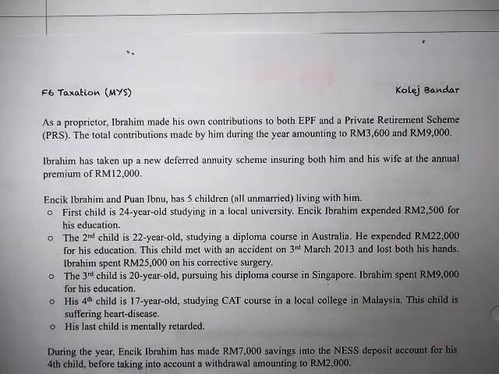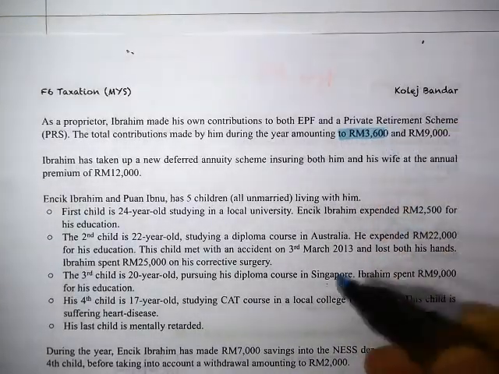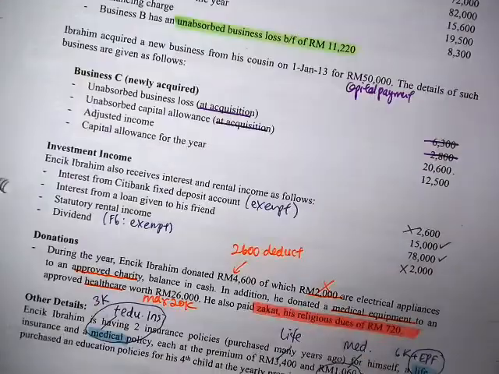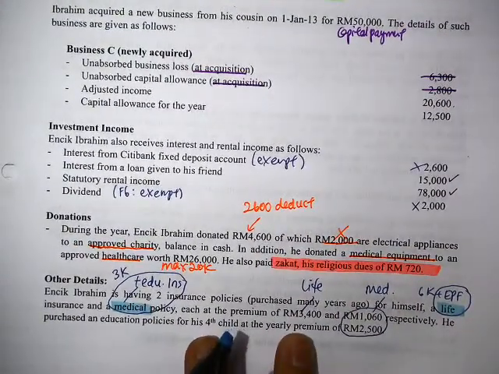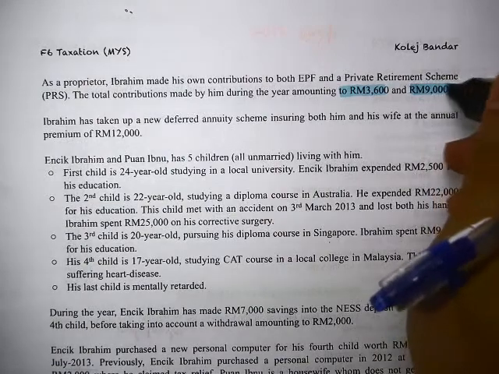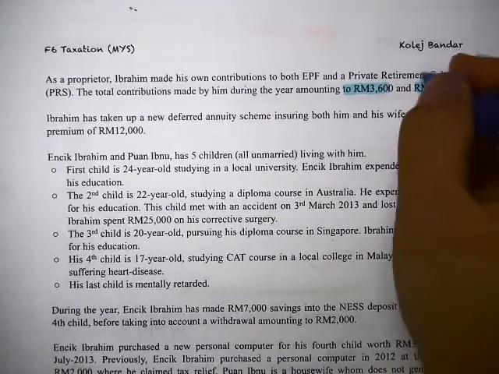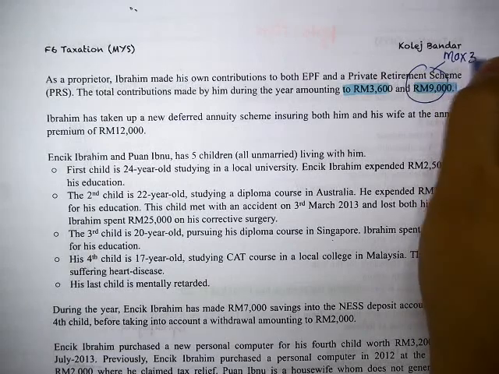Okay, as a proprietor, that means as owner of his own business, Ibrahim made his own contribution to EPF and to a private retirement scheme. Now you can contribute for yourself, no problem, and the relief is also granted. In this case, the EPF is 3,006. This EPF will go together with life insurance, where the amount just now we saw is 3,004. That means you reached the maximum already. And then the 9,000 falls under the private retirement scheme. For the private retirement scheme, the maximum is 3,000.